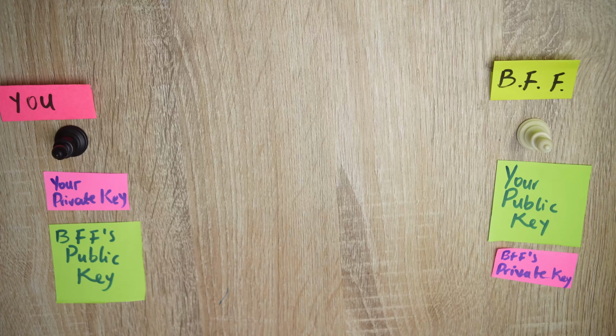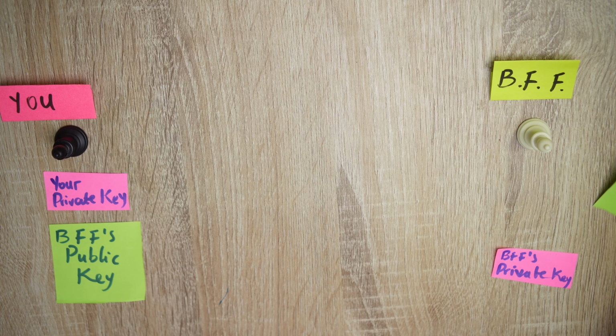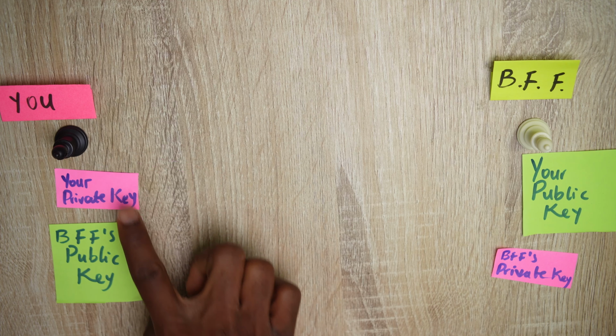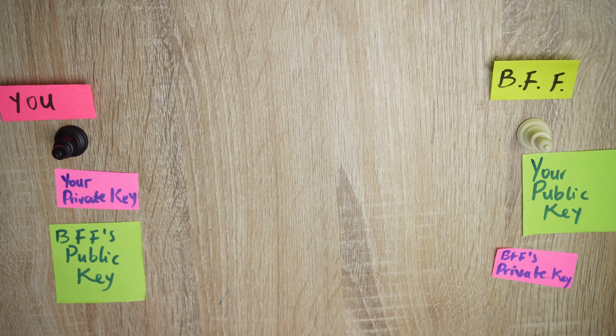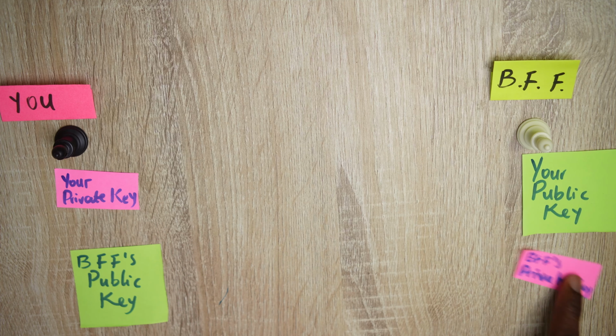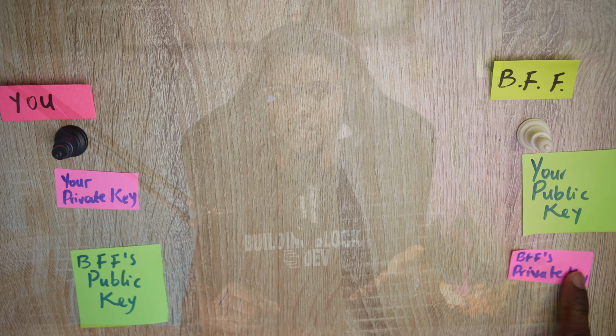It then means that if he wants to send me a message, he encrypts with my public key so that I can decrypt with my private key. And if I want to send him a message, I would need a copy of his public key to encrypt the message, send it to him, then he would decrypt with his own private key.